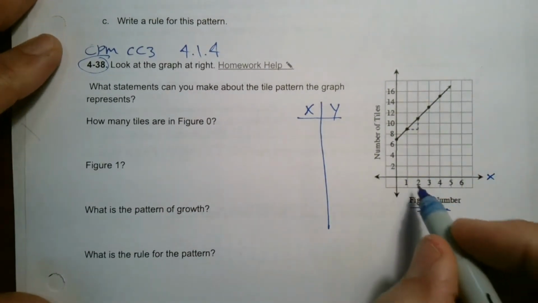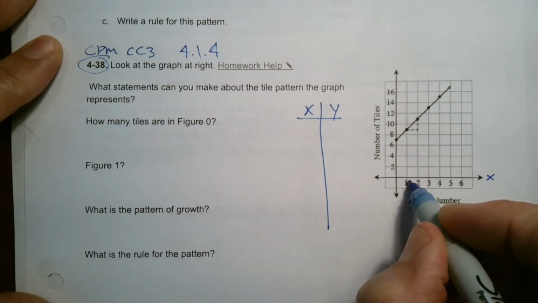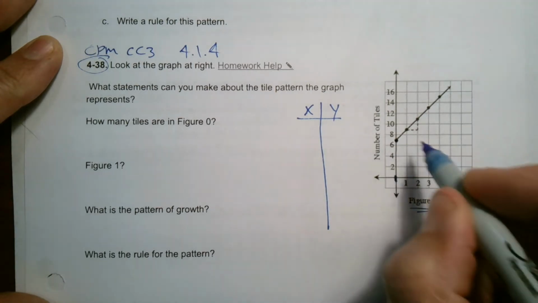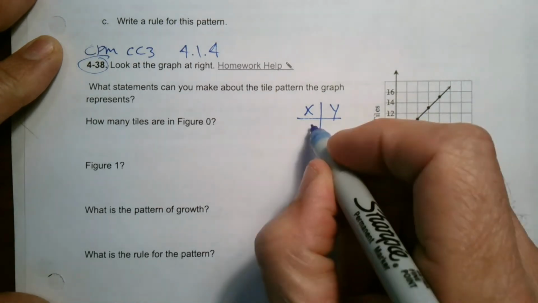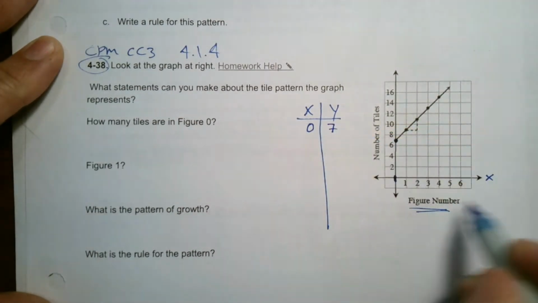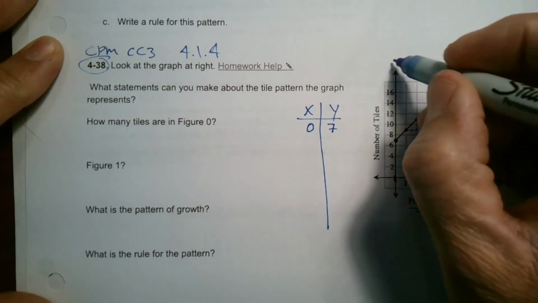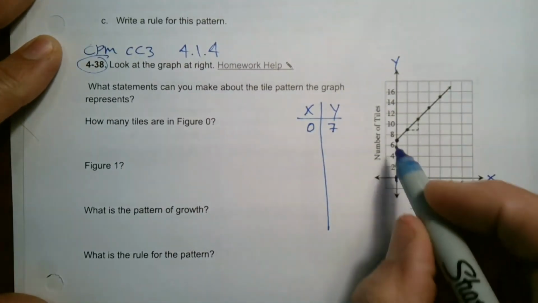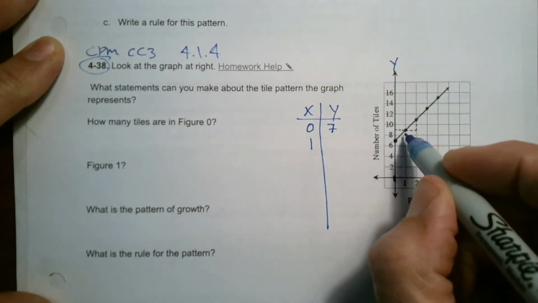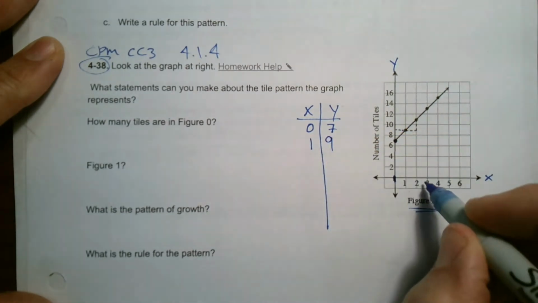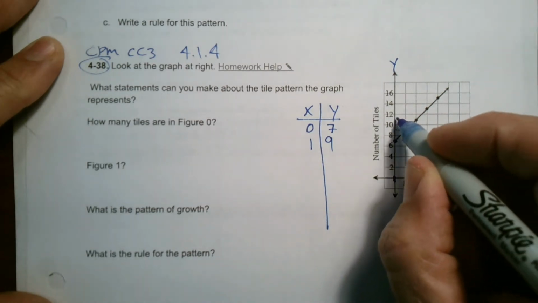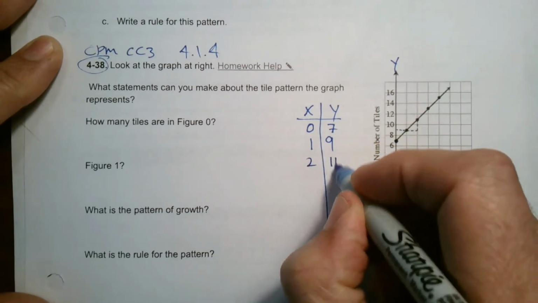So I can see that at figure 0, 0 being the initial, is right here. That's our first point, and that looks like it's (0, 7). So at figure number 0, I have 7 tiles. X represents the figure number, Y represents the number of tiles. At figure 1, I can move up and I see that's right here, which is 9. At figure 2, I'm right in between 10 and 12, so it's 11. So figure 2 is 11.